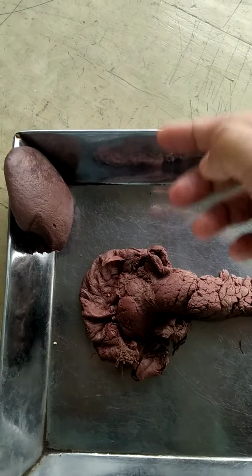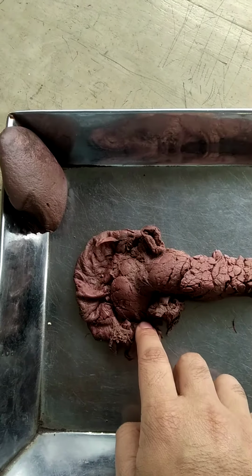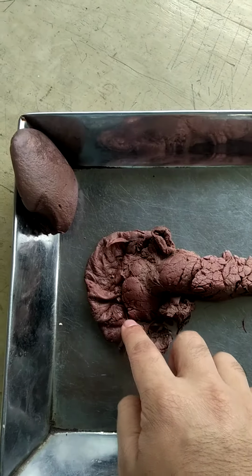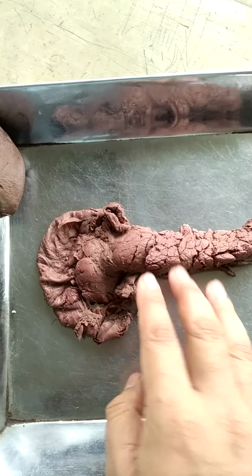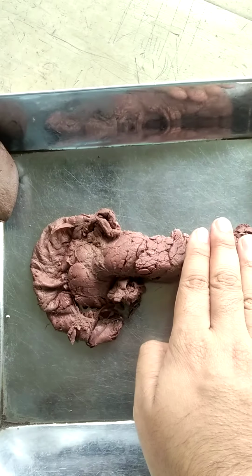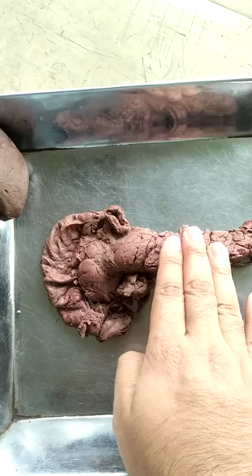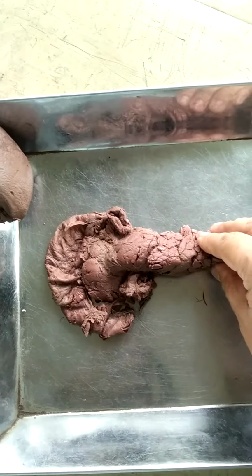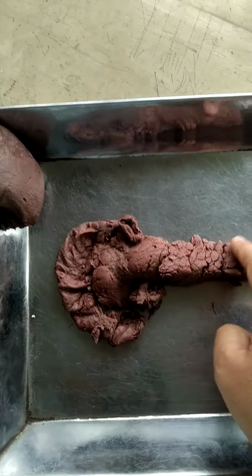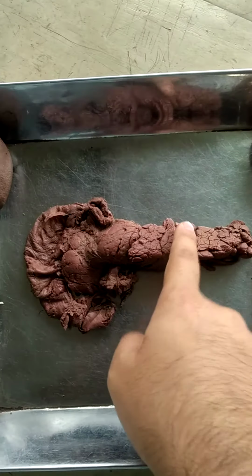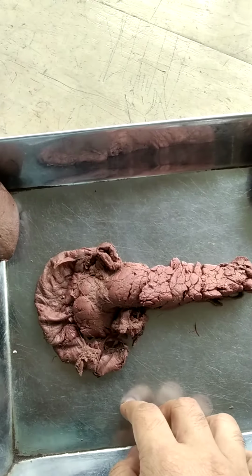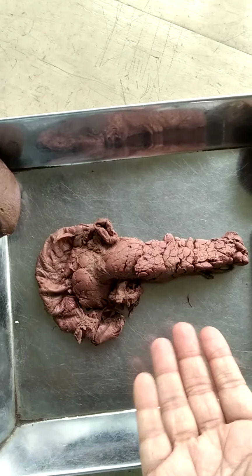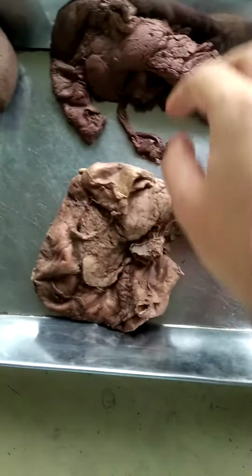which comes from the celiac trunk, as well as the inferior pancreaticoduodenal artery, which comes from the superior mesenteric artery. And the rest of the pancreas, that means the body, tail and neck, will be supplied by the tortuous splenic artery, and this tortuous splenic artery comes from the celiac trunk. So that's the blood supply of the pancreas.